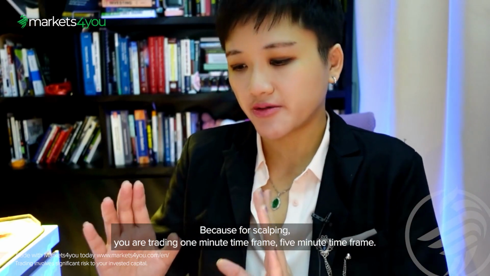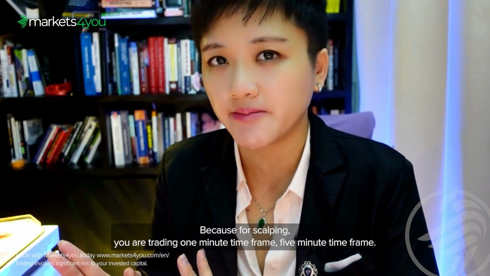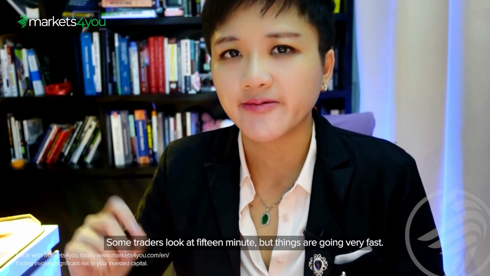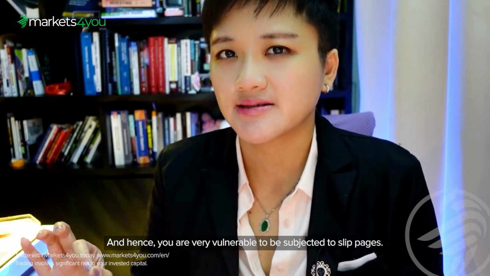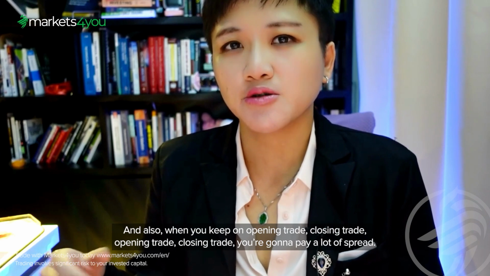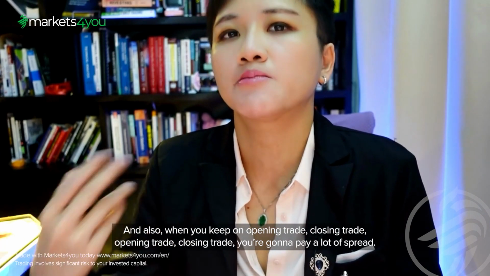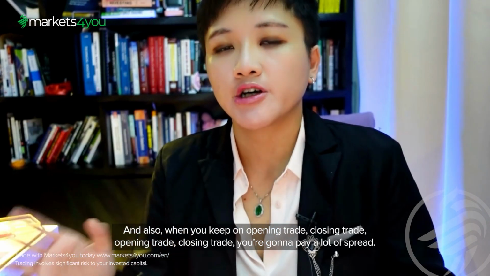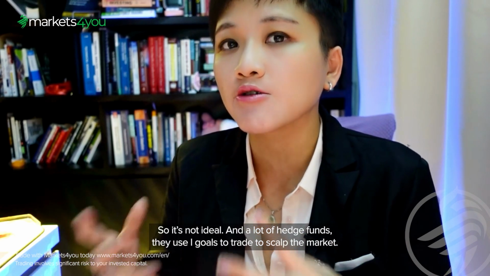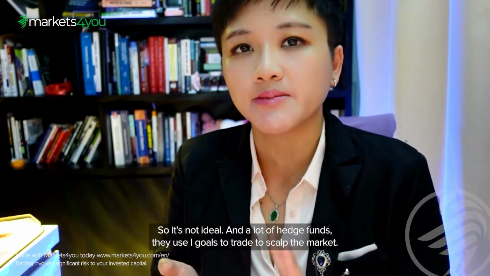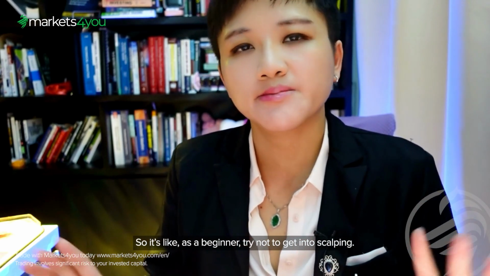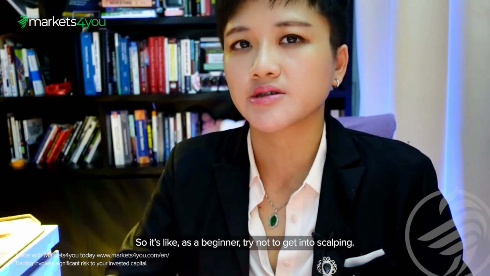Because for scalping, you're trading the 1 minute time frame, 5 minute time frame. Some traders look at 15 minutes, but things are going very, very fast, and hence you're very vulnerable to slippages. And also, when you keep on opening trades, closing trades, opening trades, closing trades, you're going to pay a lot of spread, so it's not ideal. And a lot of hedge funds use algos to scalp the market. They're a lot faster than you, so as a beginner, try not to get into scalping.